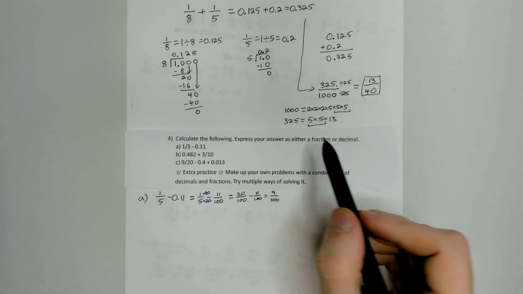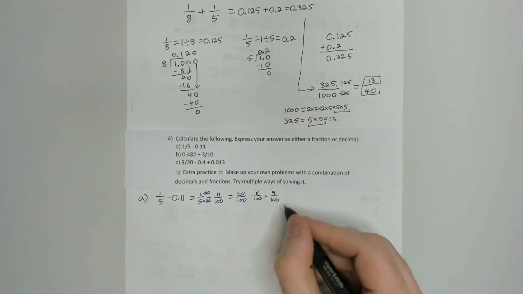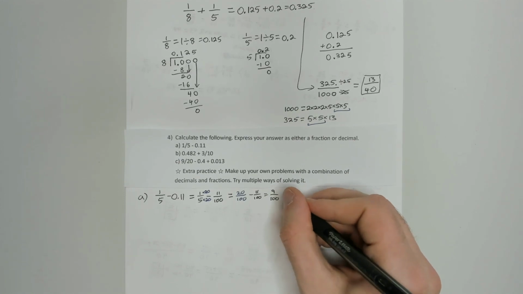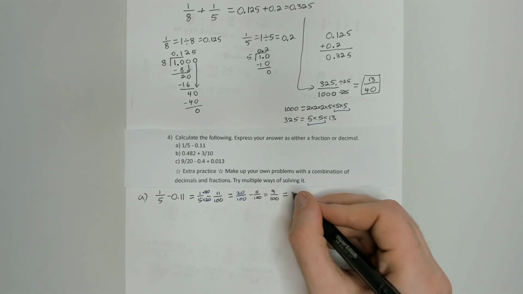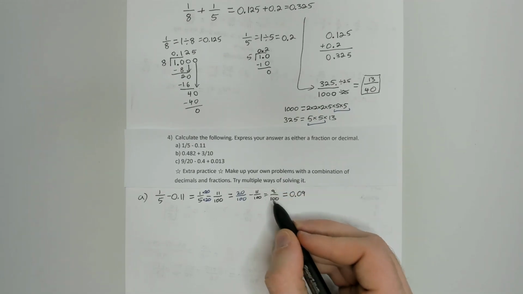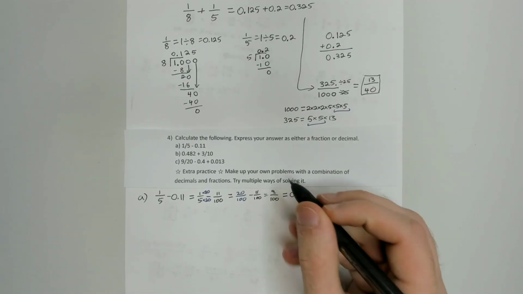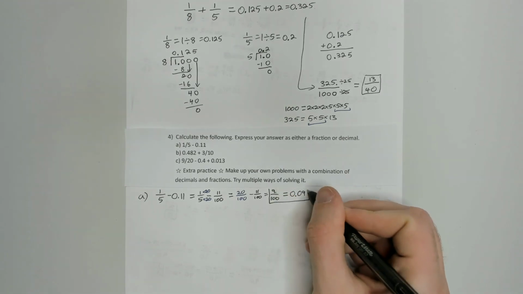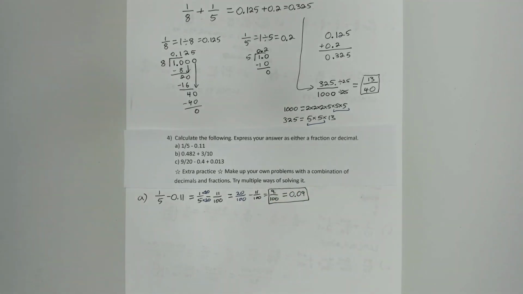And it says express your answer as either a fraction or a decimal, so it's good to leave it like this. But if we want to write that as a decimal, well, we can write that as 0.09 because we're taking this decimal and we're sliding it over by 2 places when we divide by 100. So either of these will be our answer to that one.